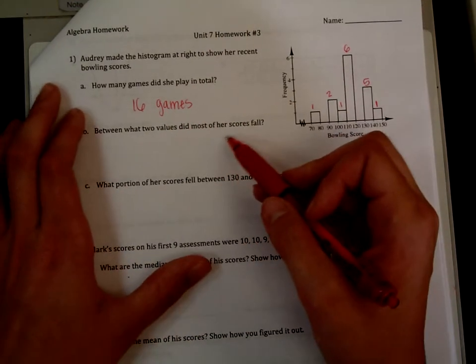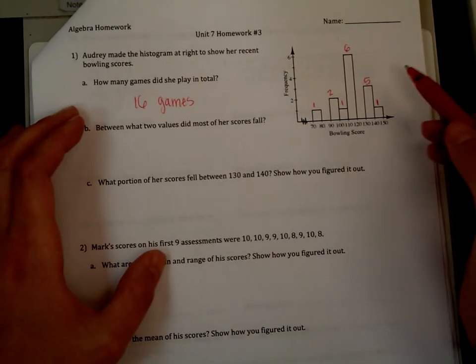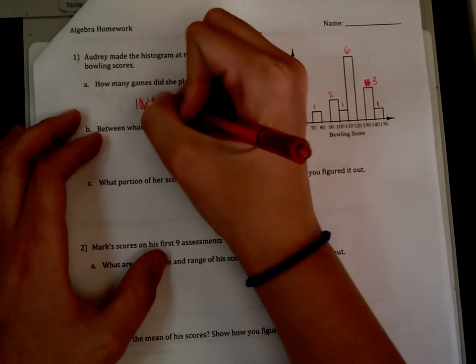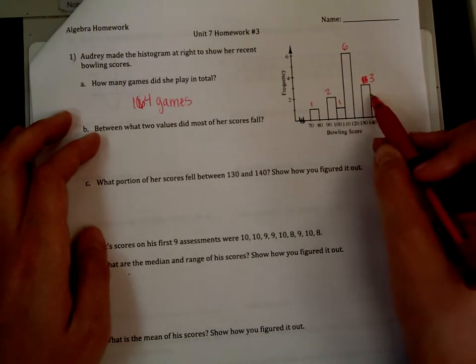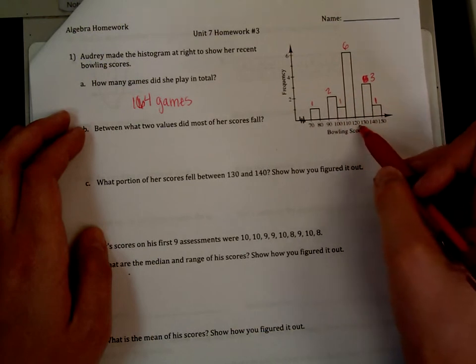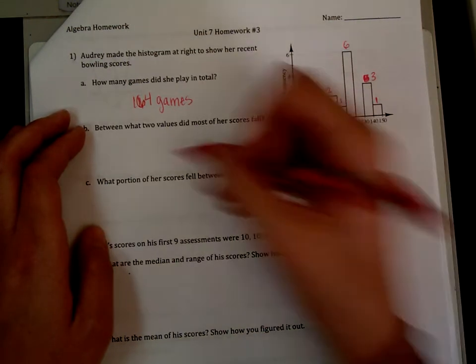Between what two values did most of her scores fall? So most of her scores, she had, oh sorry, this is not 5, this should be 3, which should make this 14. Most of her scores fell between 110 and 120.